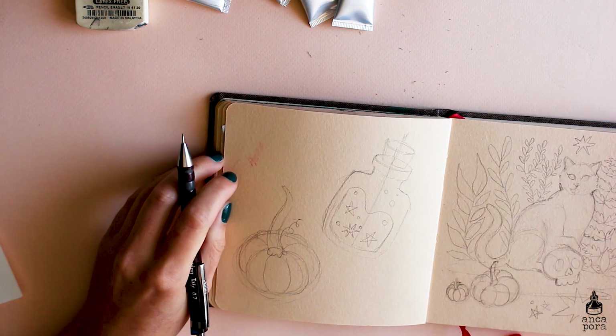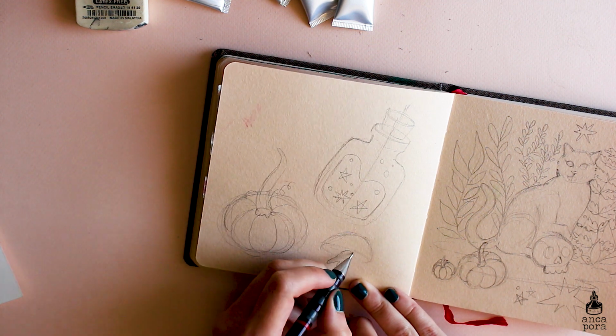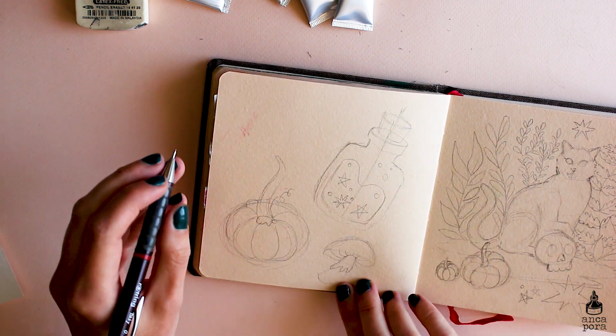To demonstrate the way I use colors, I made this Halloween inspired spread in my sketchbook.